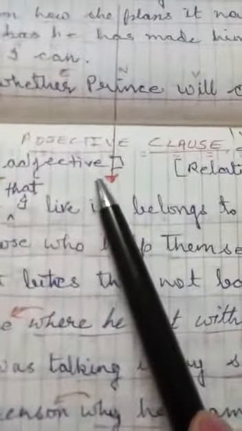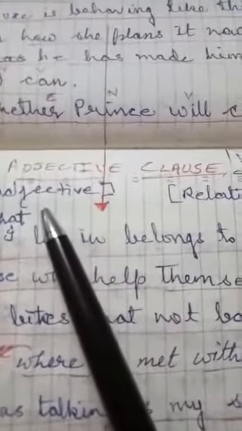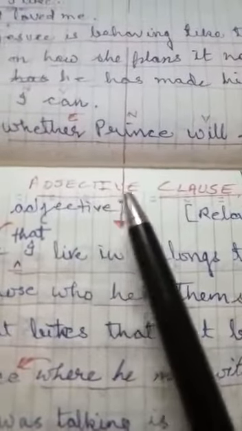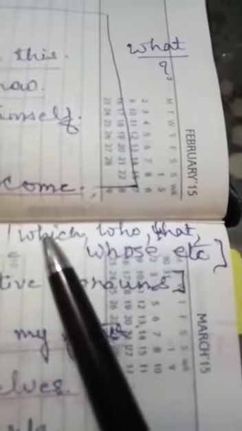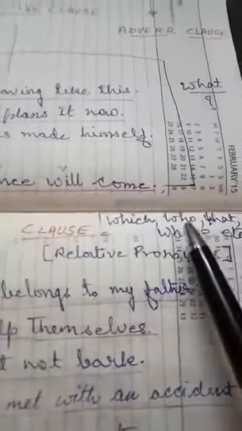My dear children, just to refresh: adjective clauses are the clauses which describe the noun, the group of words which talk about the noun, and they are related with the relative pronouns: which, who, that, whose, whosoever, whomever.